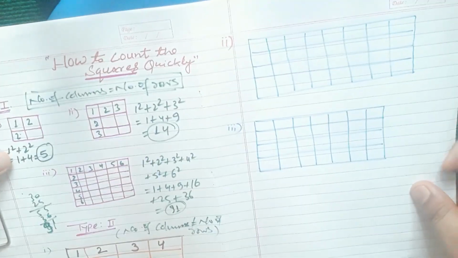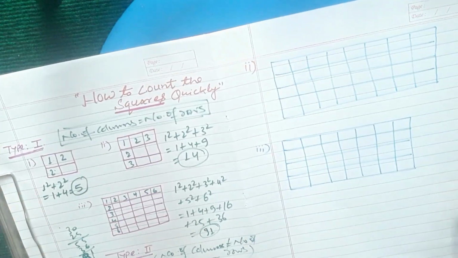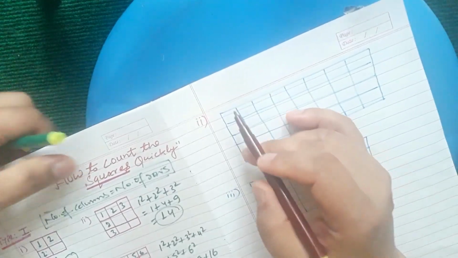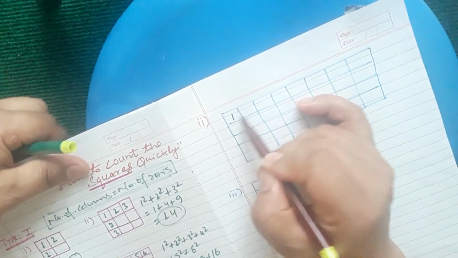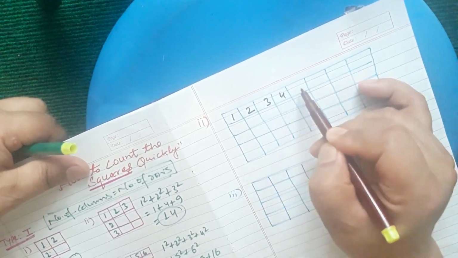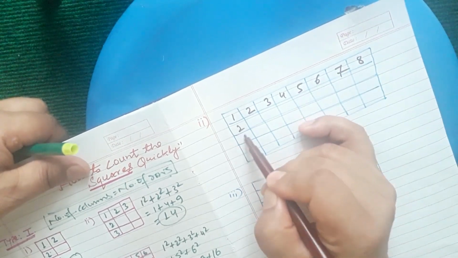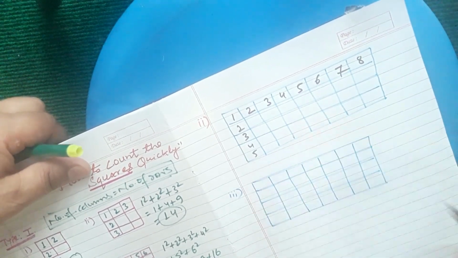Now let's move into the second part of the second type, the same type of question. Let's start to do the numbering. 1 2 3 4 5 6 7 8. Here 2 3 4 5.